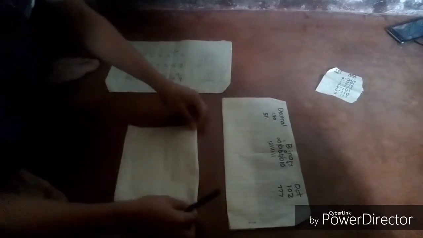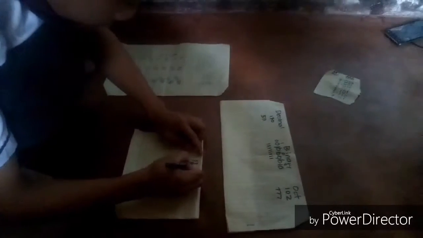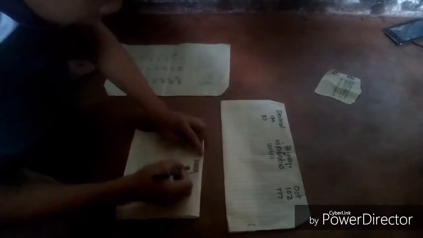But if you are going to get the decimal using binary, here is the solution. 1, 1, 1, 1, 1, 1, 1, 1, 1. You need to multiply it by 2.